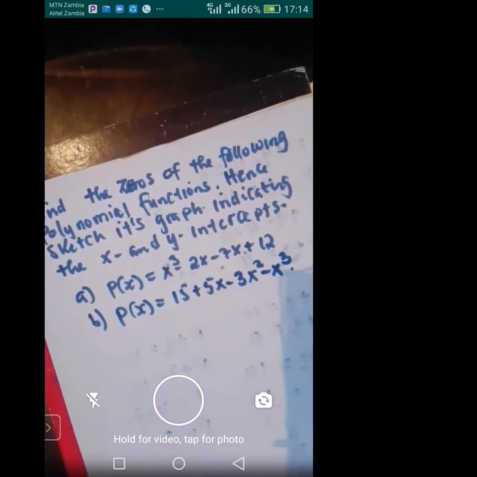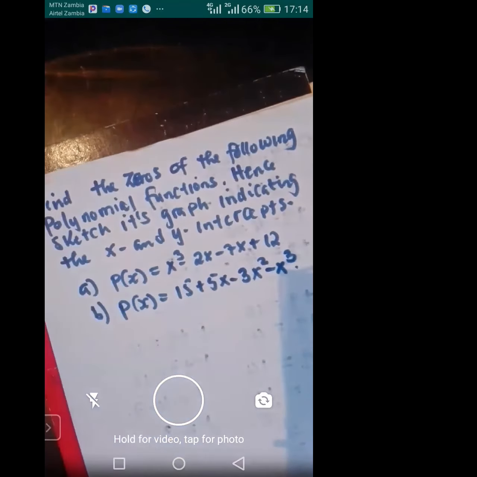Okay, so what we are going to do here, I'm going to do one, then I'll leave one for you to do. So which one should we do, A or B? B. Okay.